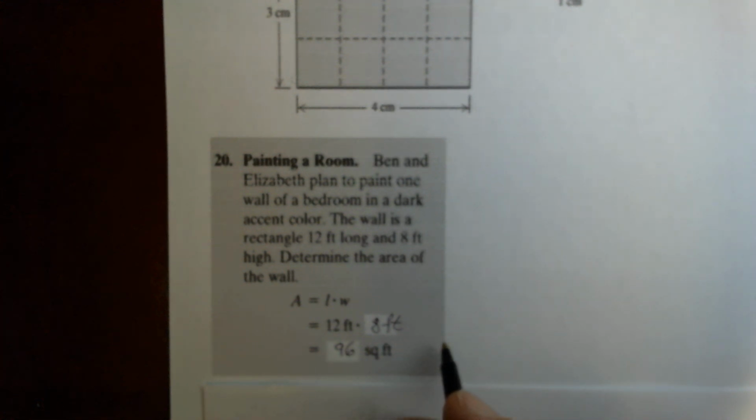And why is this relevant? Well, it's relevant because you want to buy enough paint to be able to cover the wall. And so one of the first things they're going to ask if you want to paint a wall is, well, how much paint do you need? And that depends, of course, on how many square feet you want to cover.